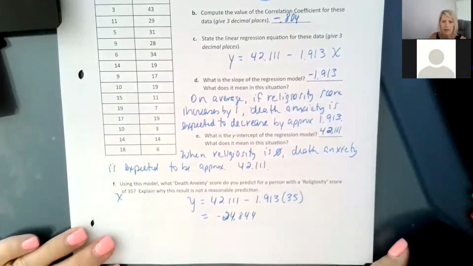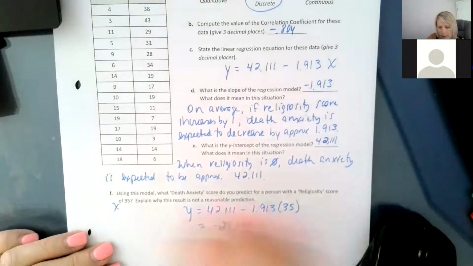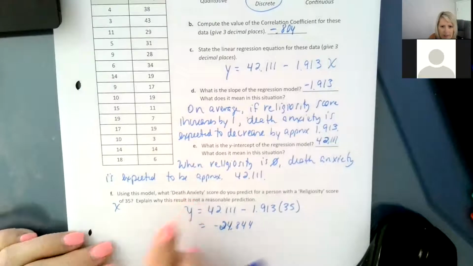Any questions so far on that? I think it asks you why, to explain. Oh, right. Thank you. Explain why this result is not a reasonable prediction.